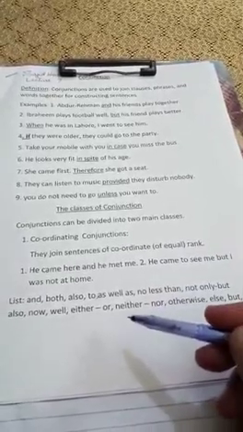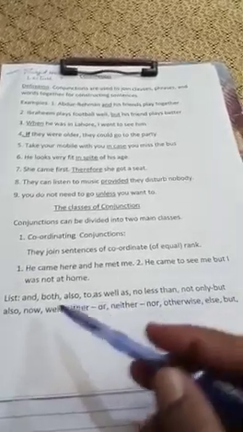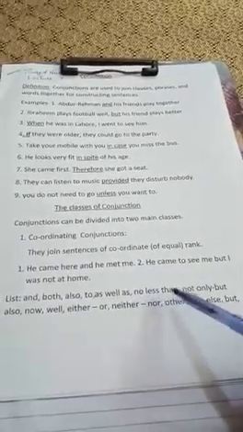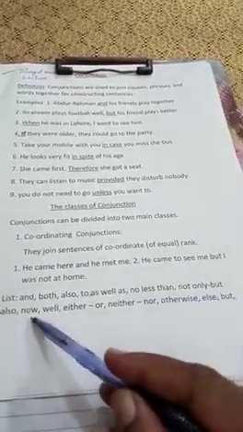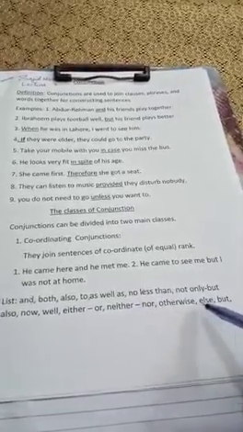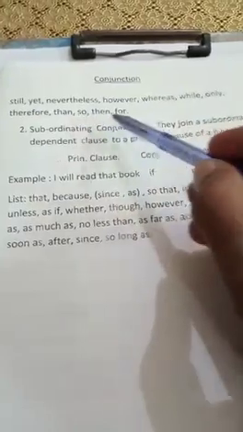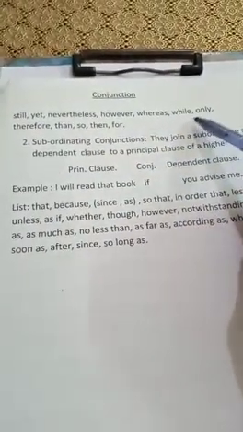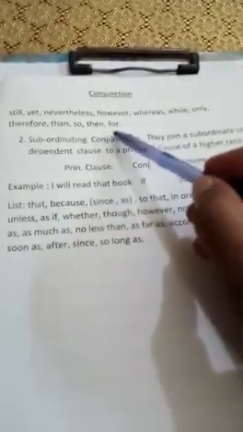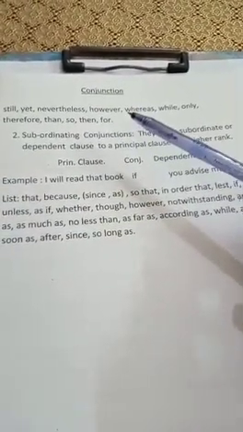Below are given these coordinating conjunctions used in English language. Let's go through them: and, both, also, as well as, no less than, not only but also, now, well, either or, neither nor, otherwise, but, still, yet, nevertheless, however, whereas, while, only, therefore, then, so, for. These are coordinating conjunctions used in English language.